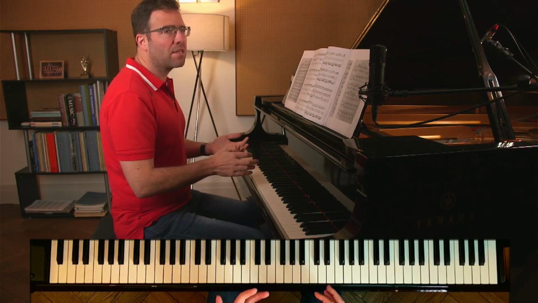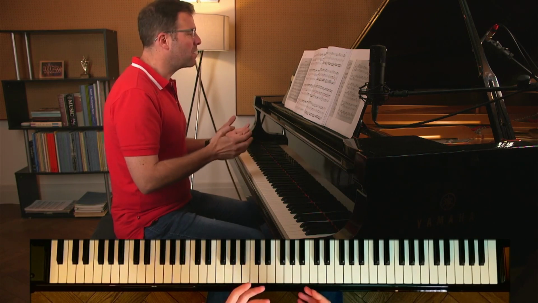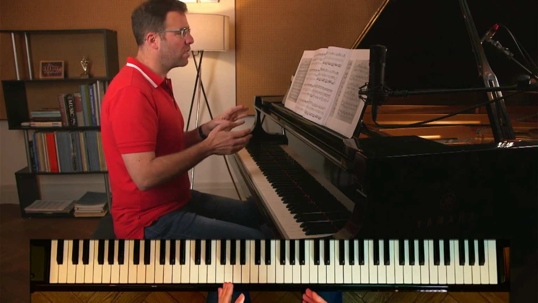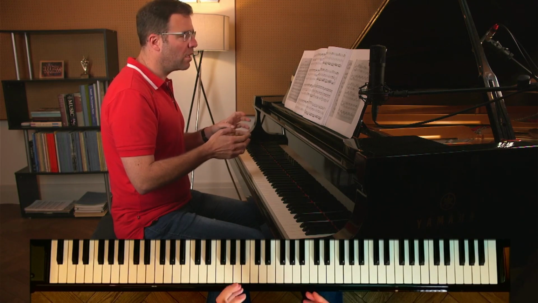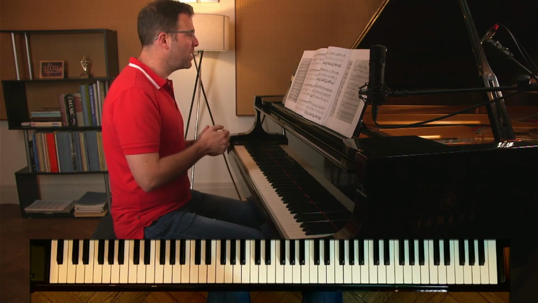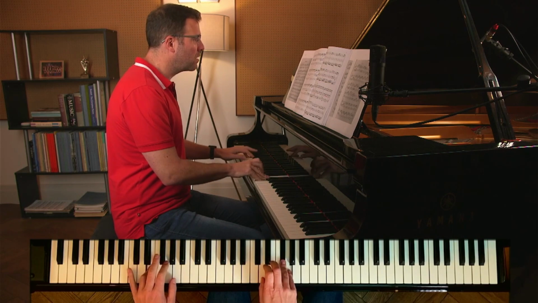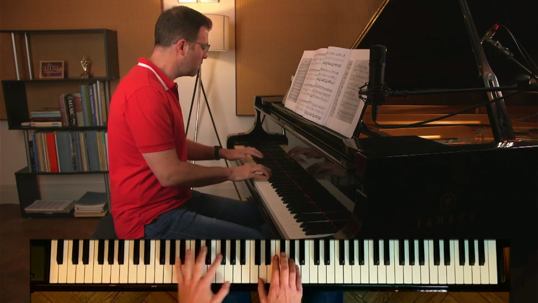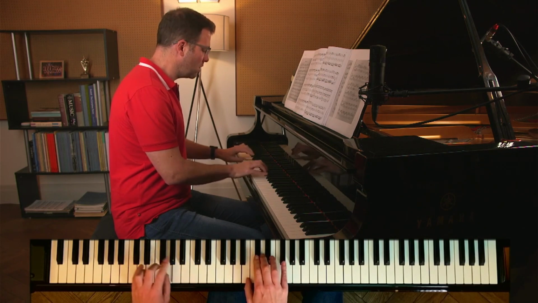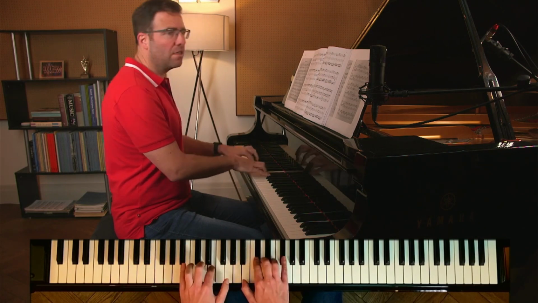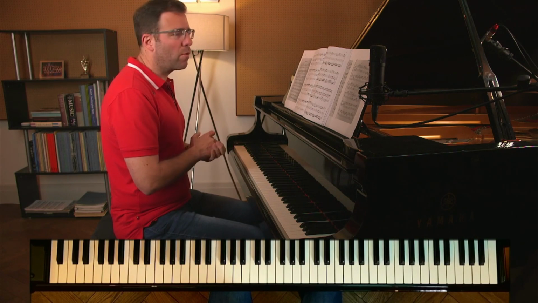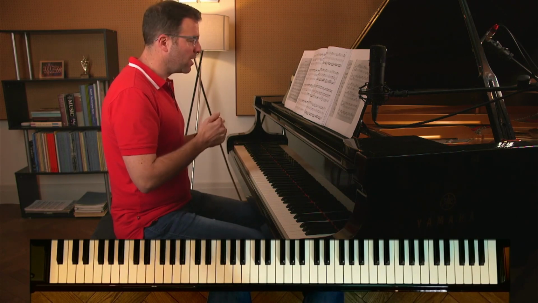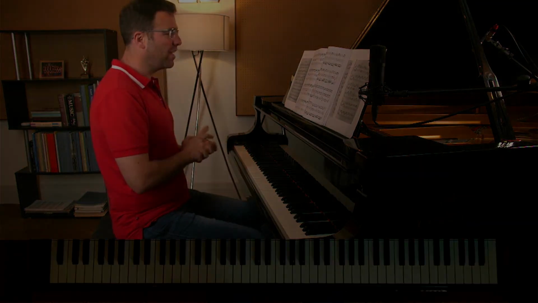What I'm doing there is I'm putting a stop or a rest in just after the third beat, but you can change the places, or you can do something like this. And there are so many combinations that one can do to keep engaged and keep practicing interesting.